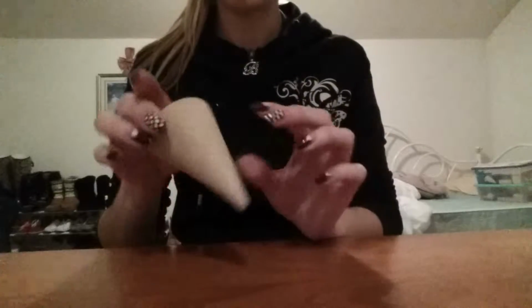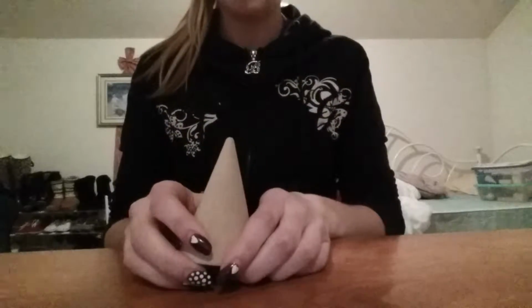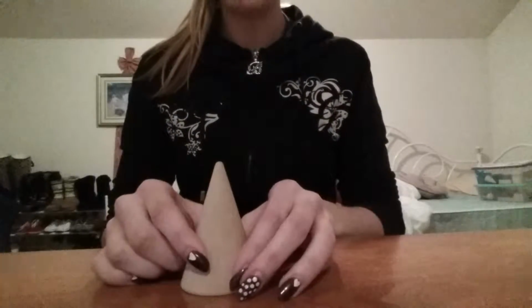For example, this shape is called a cone, and it looks just like an ice cream cone. Today, I'm going to teach you about cones and pyramids, and hopefully we're going to be able to learn how to name them. I'm going to start with something called a pyramid.